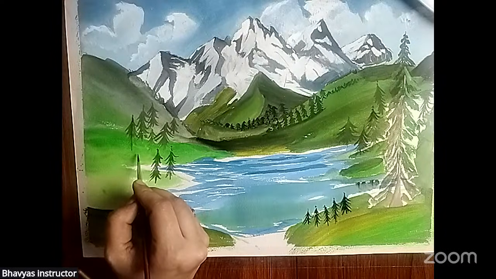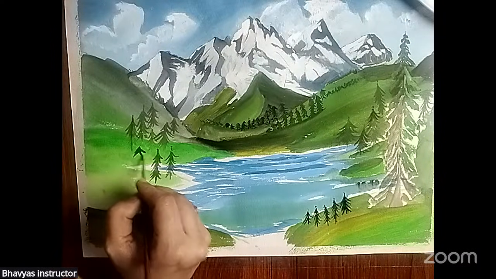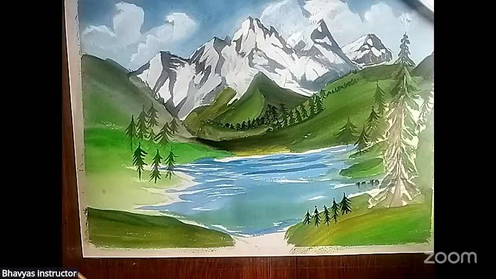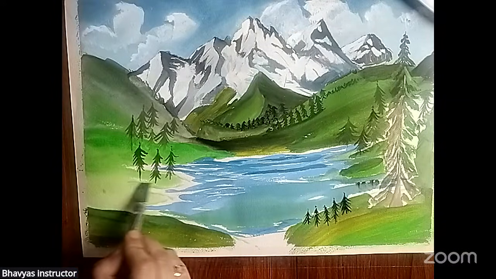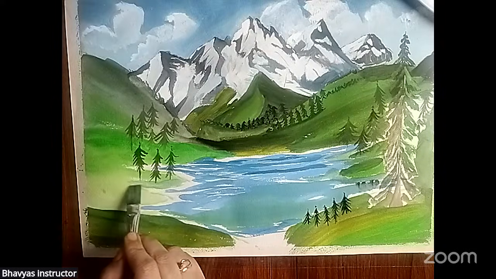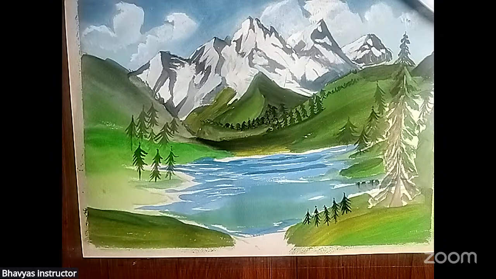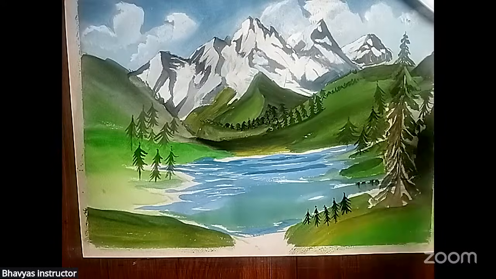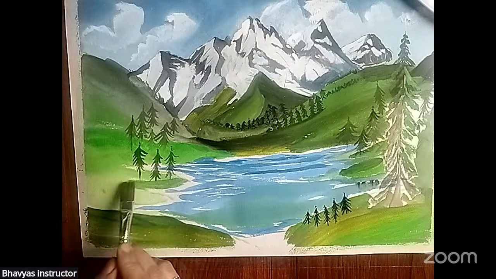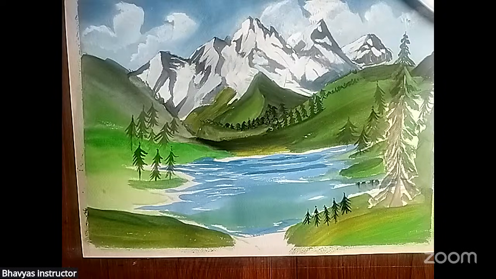We'll complete it. As I said, we should not leave any sharper edge. So with the brush, we need to blend the down part of the trees. Which color you need to take? Green or yellow color. With that, you need to blend.